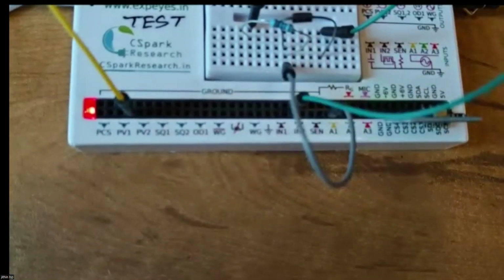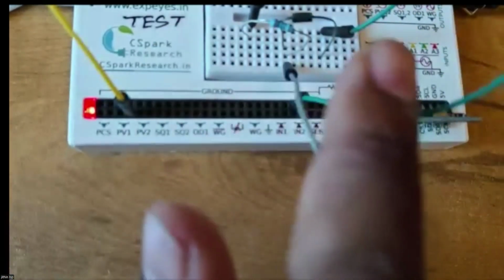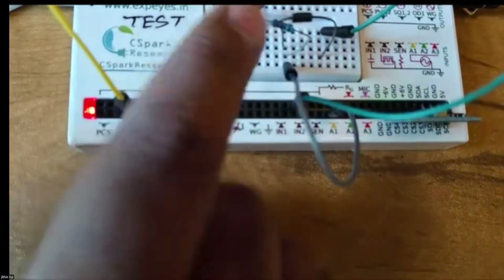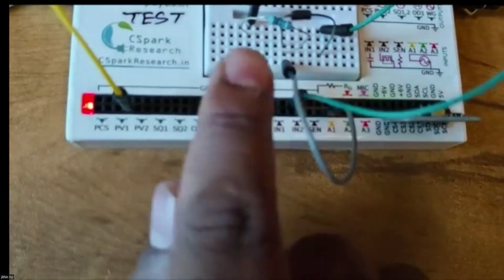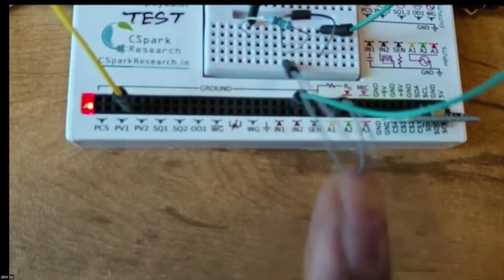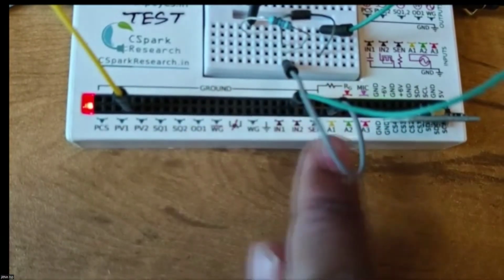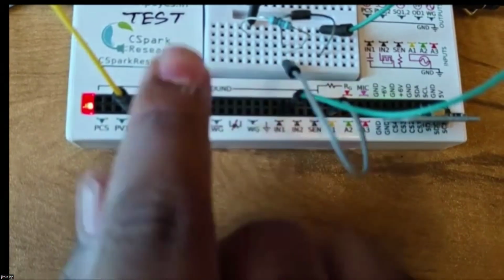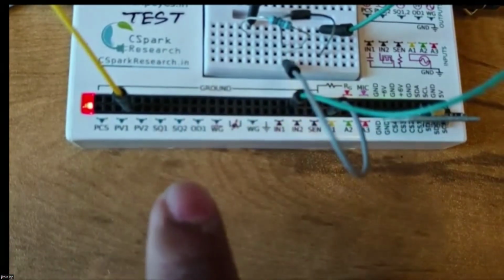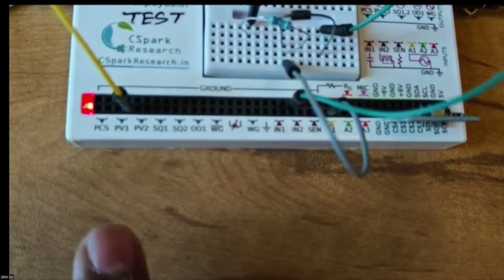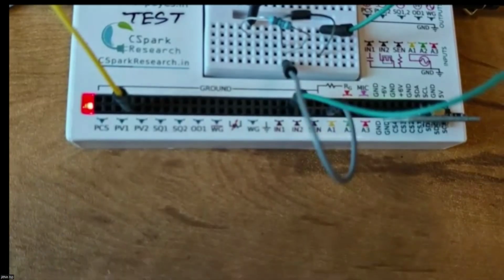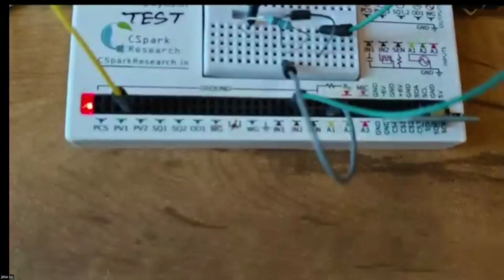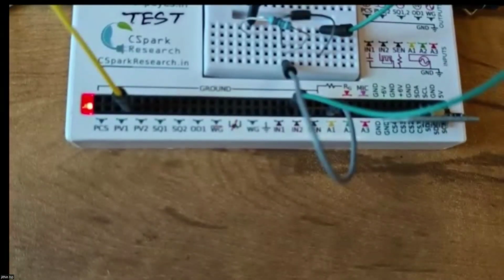So you get V. What is the current flowing through the diode? You can measure using this resistance, because the left side of the resistance is the applied voltage. The right side of the resistor is A1, which is what you measured. So PV1 minus A1 is the voltage across the resistance. Now using Ohm's law, current is equal to V by R. So V, PV1 minus A1, divided by R, this is 1K. So current is PV1 minus A1 by R.